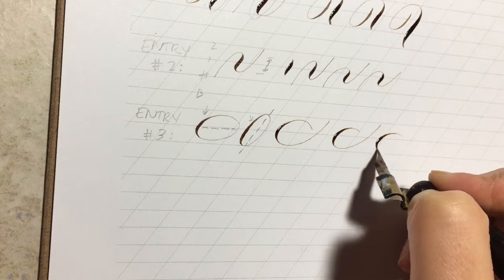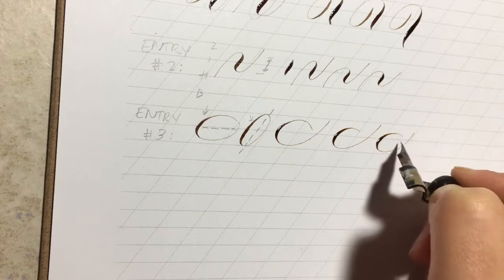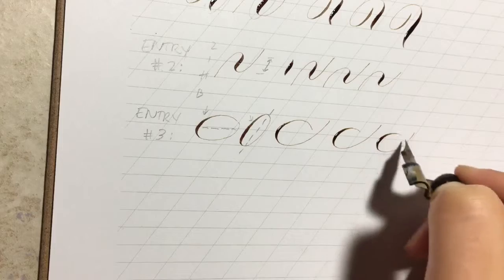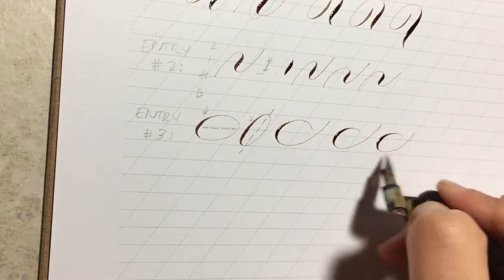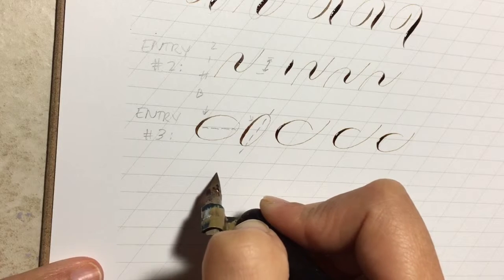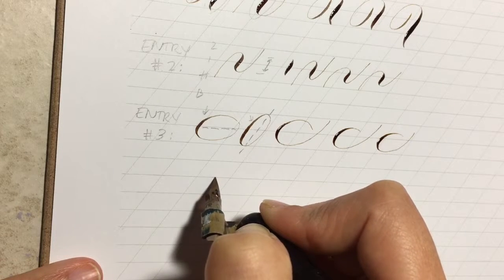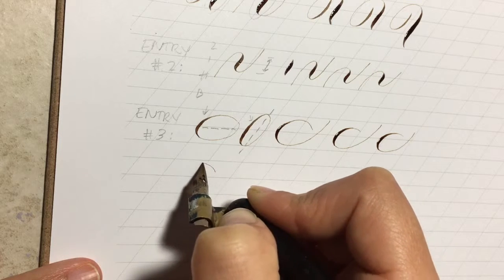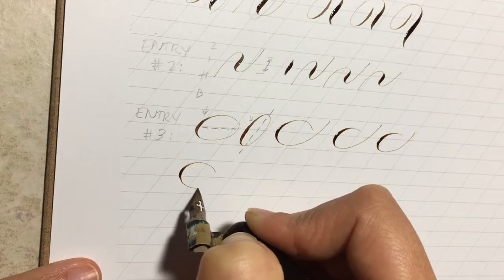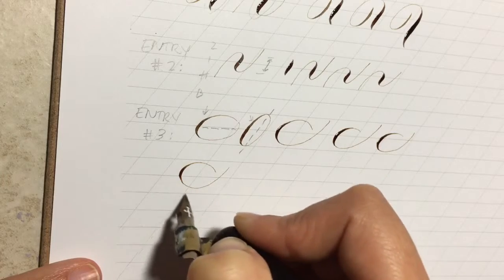This one kind of depends on which letter you're going into, how you end it. We'll go over that when we write the letters, but basically you want to start between the first and second ascender, come over to the left, make a shade, go down to almost the header line.